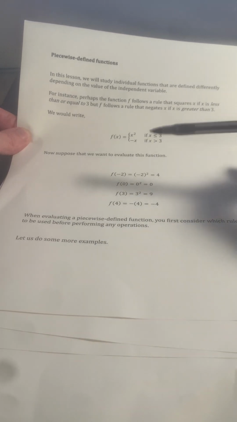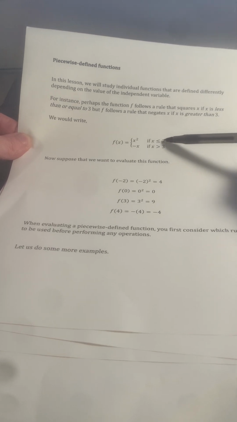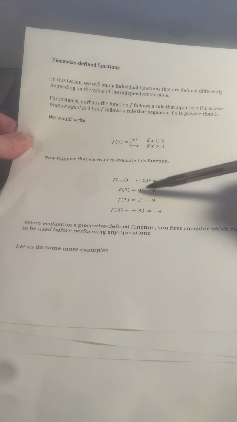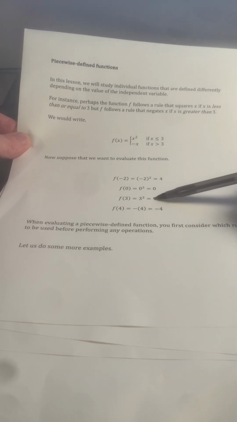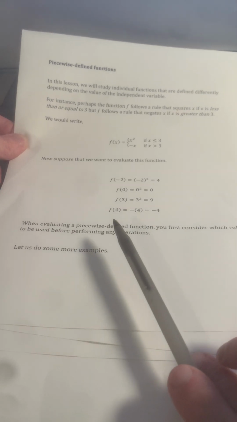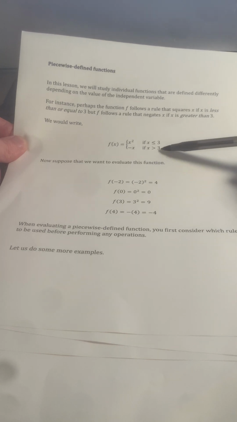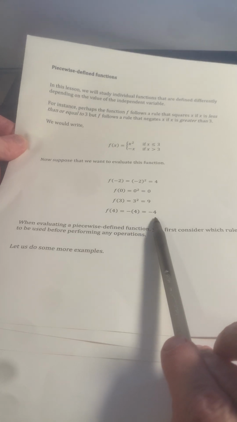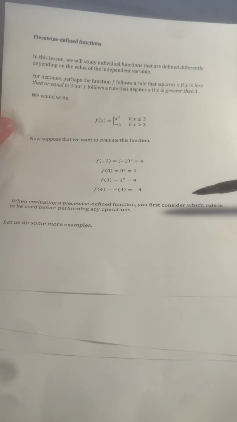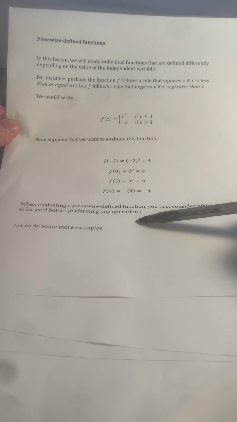f of 3. Which rule do we follow? Well, it's the first rule again because notice the first rule is x is less than or equal to 3. So x being equal to 3, we still are using the first rule. 3 squared is 9. Now, if I want to evaluate f of 4, we're on the second rule because 4 is greater than 3. So we're going to have the opposite of 4, which is negative 4. When evaluating a piecewise defined function, you first consider which rule is to be used before performing any operations.